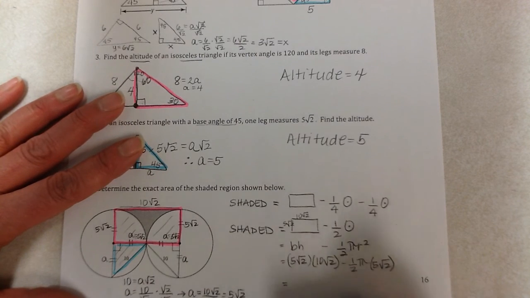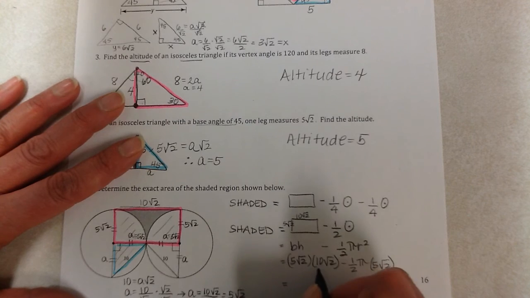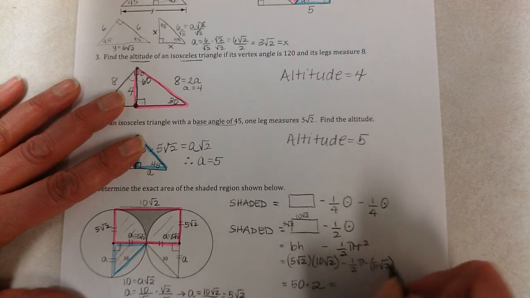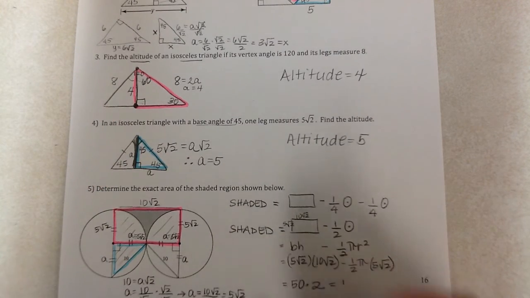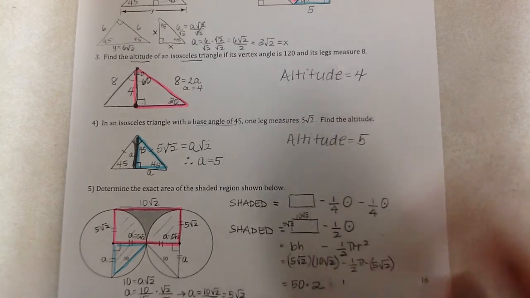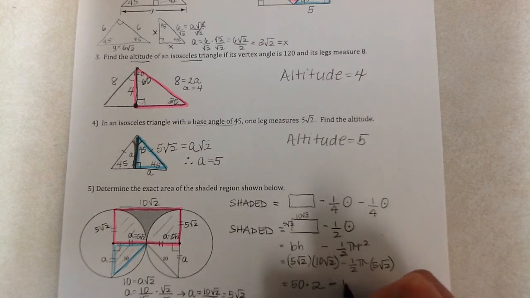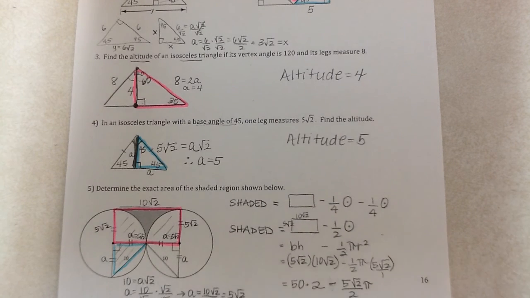So when I go through and calculate this, I multiply these 2 together for the area of the rectangle, which gives me 50 times 2. Multiply what I can here together, and when I multiply together what I can, I end up with 5 radical 2 over 2 pi. I'm multiplying fractions. Final answer then, 100 minus 5 radical 2 over 2 pi.